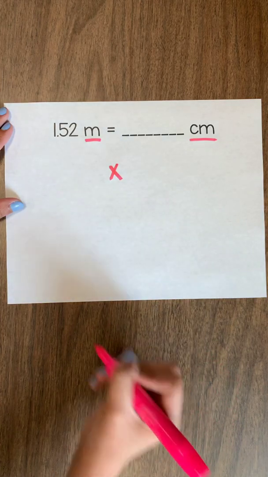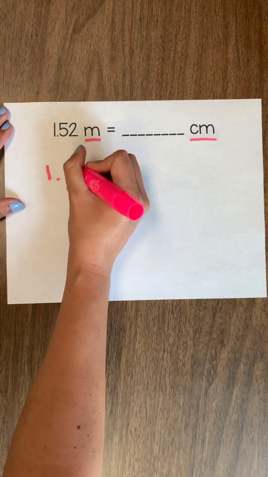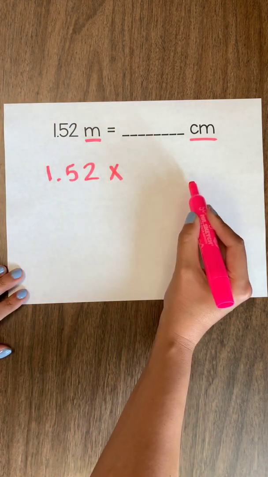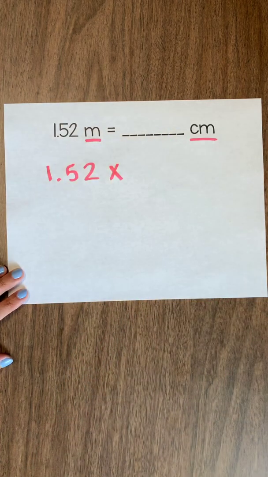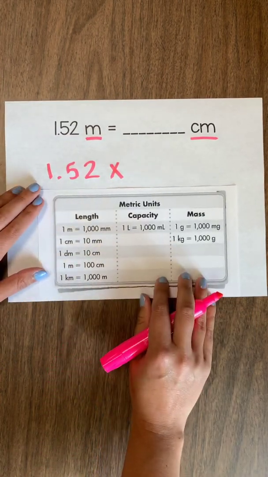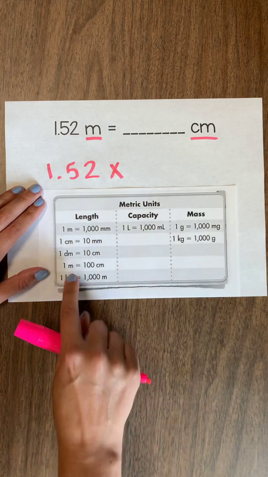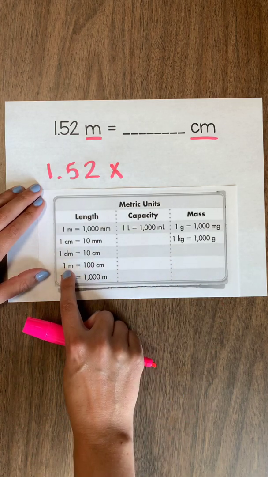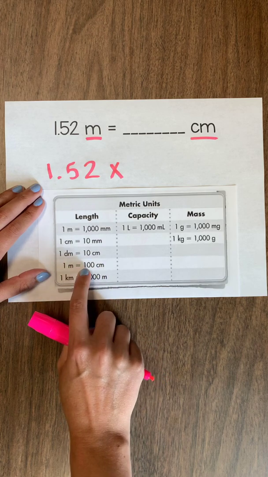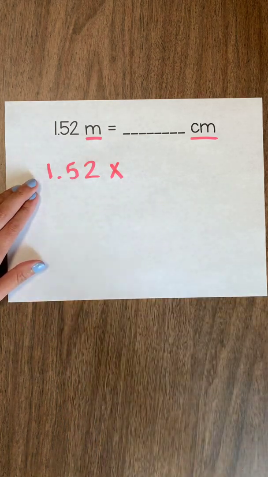So that's our operation. So I'll pull this down. 1.52 being multiplied by what? So again, we're going to go back to our chart, find the one that deals with meters and centimeters so I know what to multiply by. So if I look at my chart and I find the one that deals with meters and centimeters, I can see it's right here. 1 meter is equal to 100 centimeters. So now I know I need to multiply by 100.